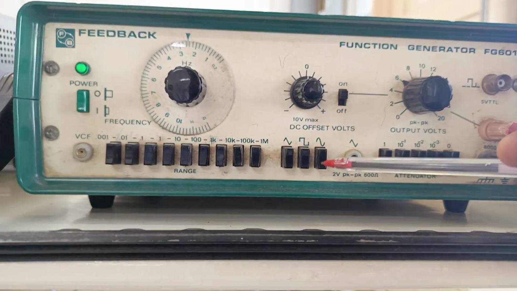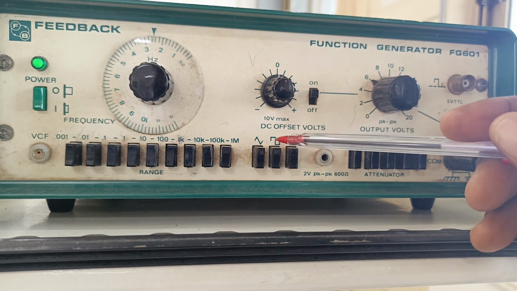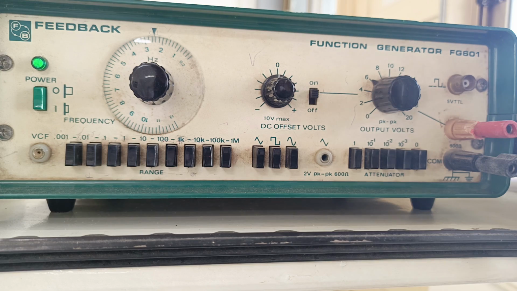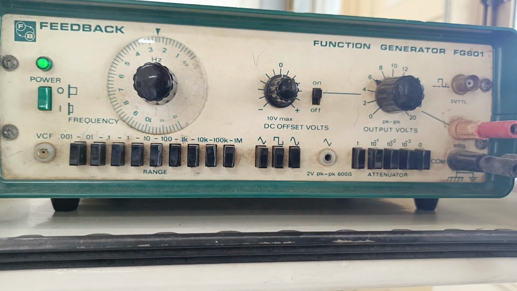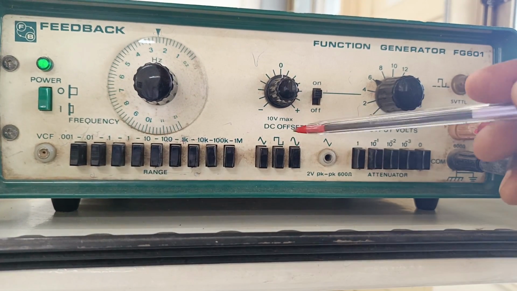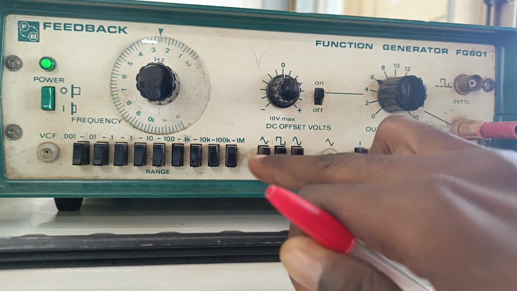This function button is for the type of wave that you want, whether it's a sine wave, square wave, or triangular wave. If you want a sine wave, you press this. If you want a square wave, you press this. If you want a triangular wave, you press this.